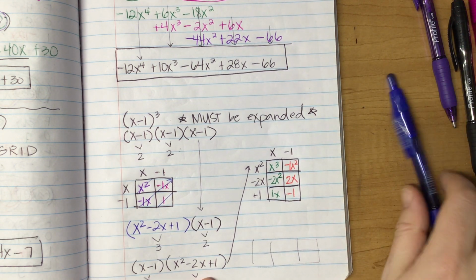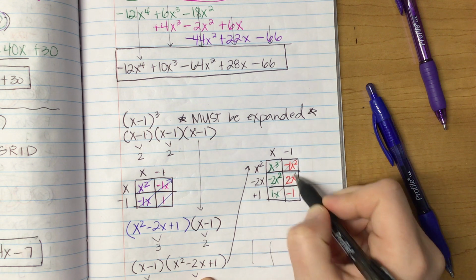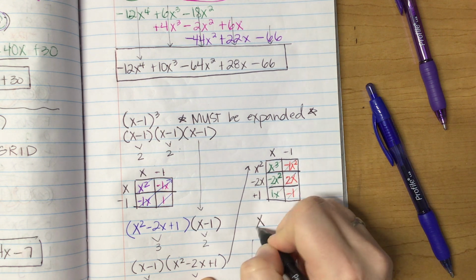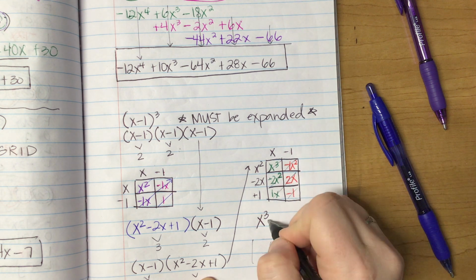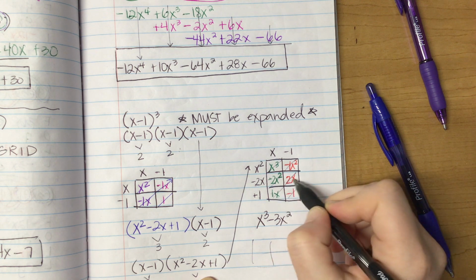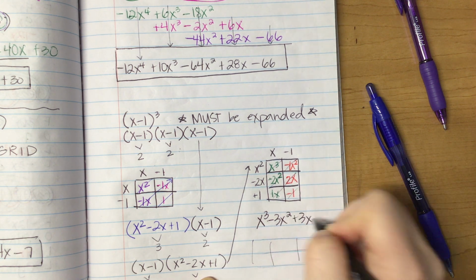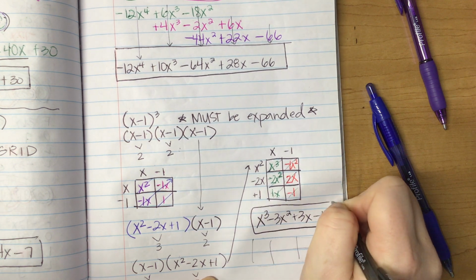And I look for my like terms, which again are diagonal from each other. So x to the third, negative 2x squared minus 1x squared is negative 3x squared. 1x and 2x, positive 3x minus 1. And that's my answer.